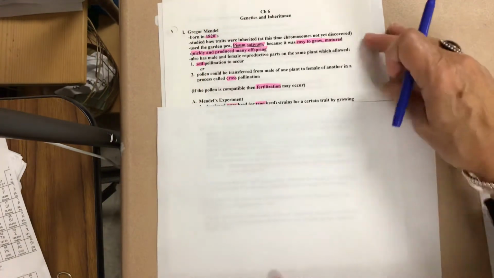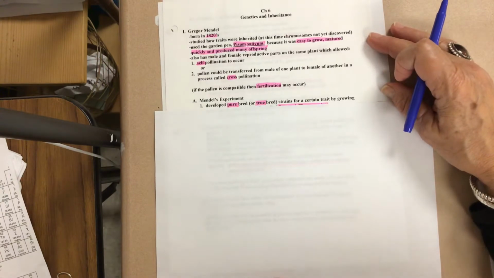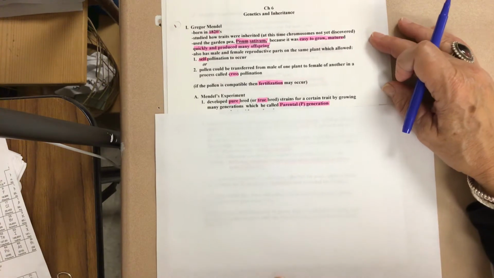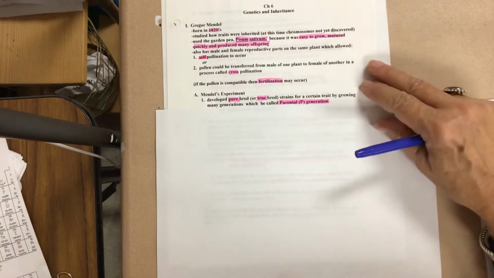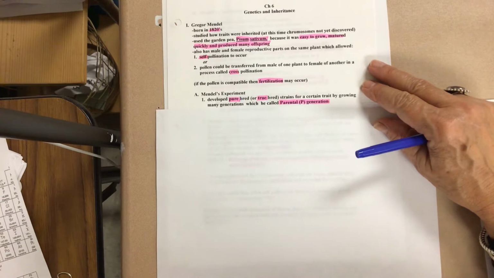So Mendel's experiments. He developed what is called the purebred generation or true bred, which are strains for a certain trait by growing many generations, and he called that his parental generation or his P generation. So we're going to be using this word P generation when we do crosses. Okay, so he knew exactly what that trait coded for.